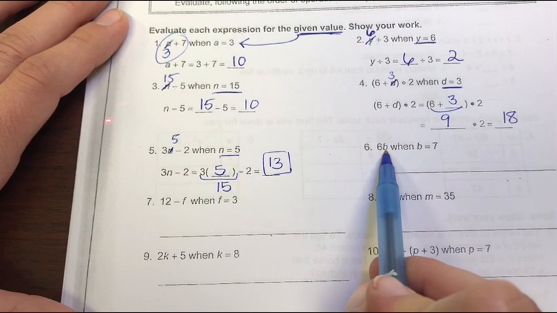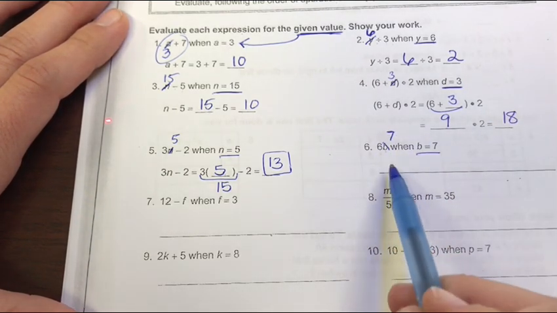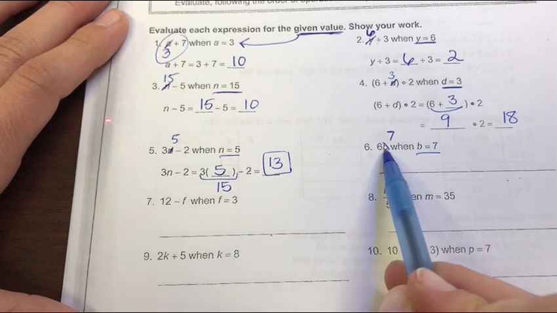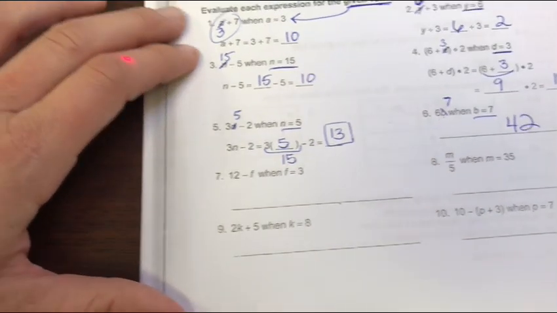6 times b is our expression. b equals 7. So we're going to substitute 7 in for b and multiply like it says. Remember, when they're squished up together, that means to multiply. So 6 times 7 is 42.